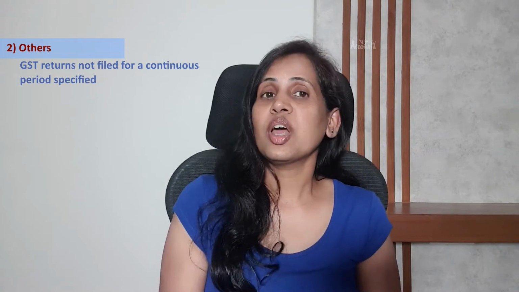Then for others, that is if you have not opted for composition scheme. If you don't file your GST returns for a continuous time period and this time period is going to be specified, that means as of now we don't know what is this continuous time period. It could be 2 months, 3 months or 6 months.